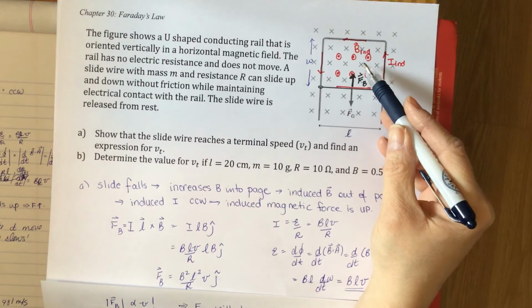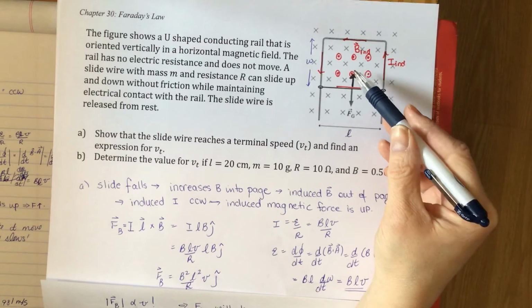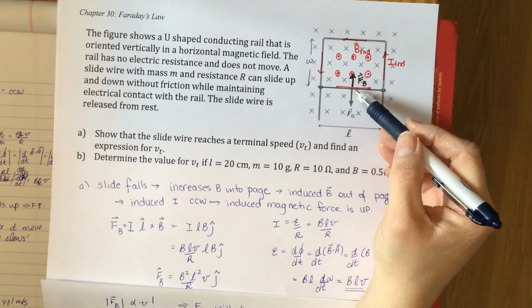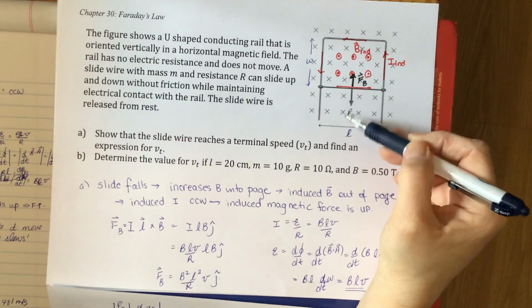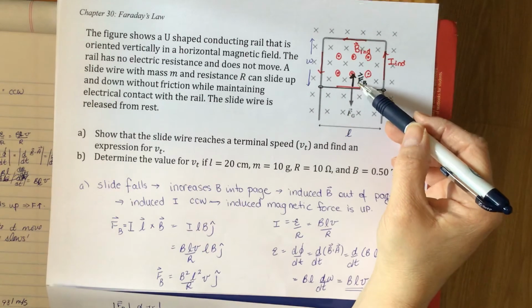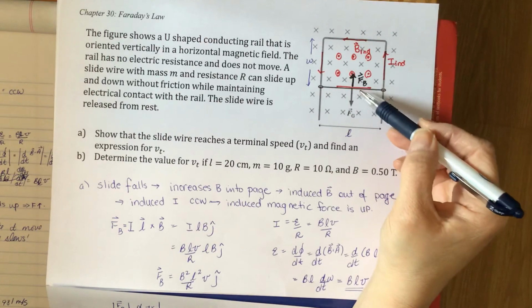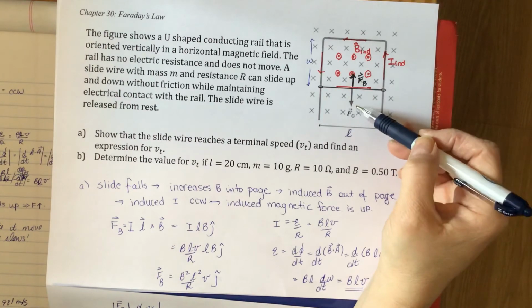It would be going with the motion, and that's not how an induced magnetic force works. Induced magnetic force always opposes the motion. So your magnetic force will increase until this thing starts to go at a constant velocity, until it hits a maximum value of Fg.